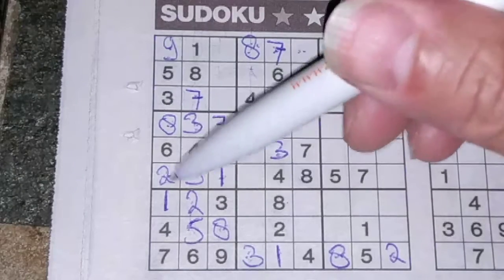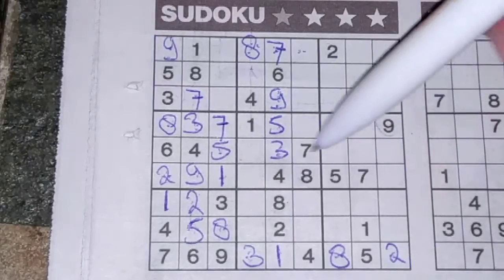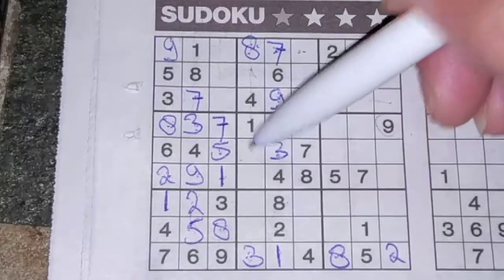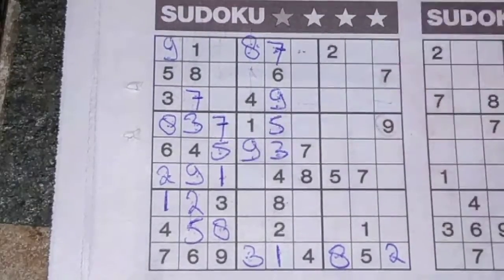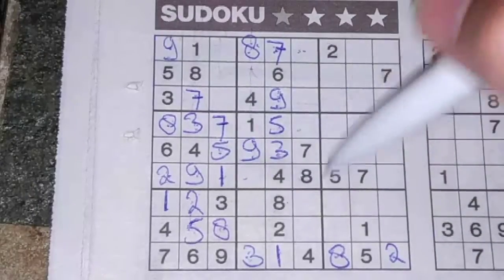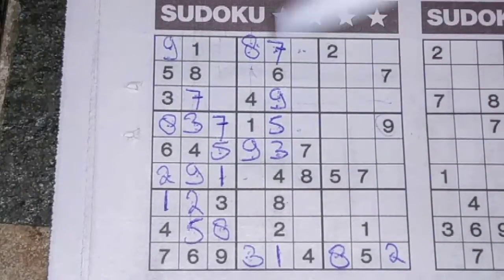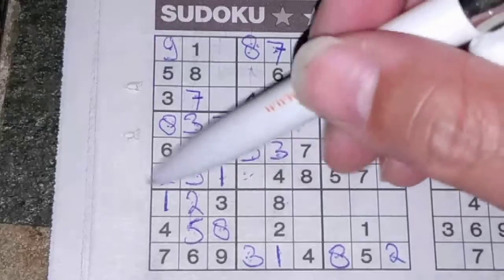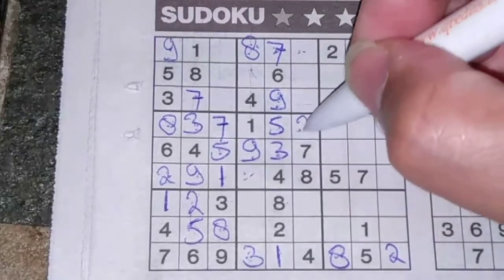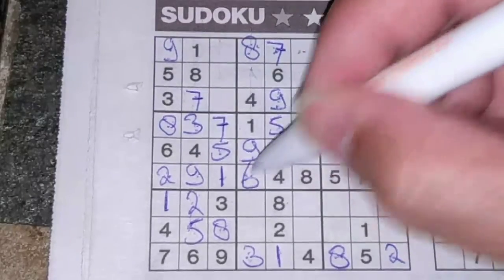9 in this row, 9 in that row. So in the middle row, the only place for the 9 should be there. 2 boxes left in this big square for the numbers 2 and 6. We see here 2, no 2 there. 2 should be here, and the 6 goes there.